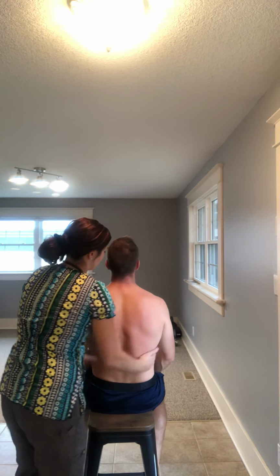So checking the apices, not forgetting the apices. So again, feeling for any crepitus, subcutaneous emphysema, any tenderness, deformities, or suspicion of rib fractures.